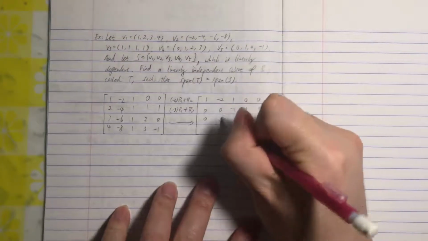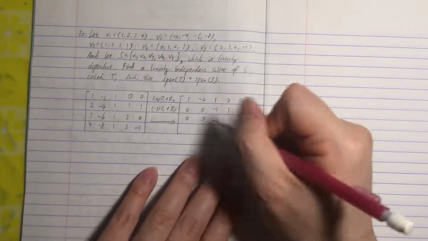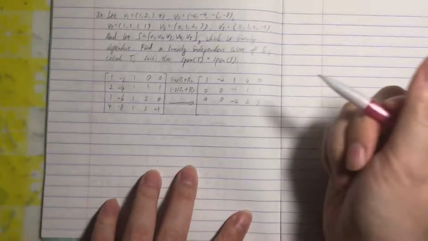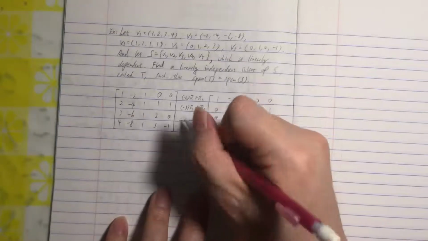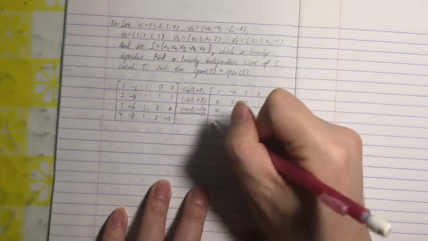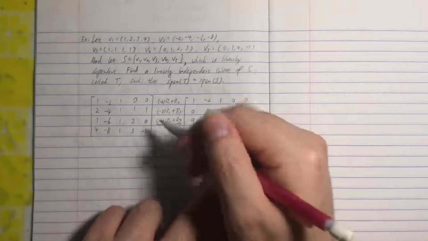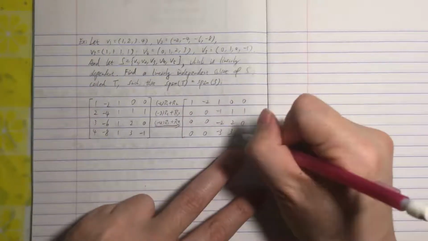Next, I can multiply the first row by -3, add it to the third row. I get 0, 0, -2, 2, 0. Next, I can multiply the first row by -4, add it to the fourth row. I get 0, 0, -3, 3, and -1.